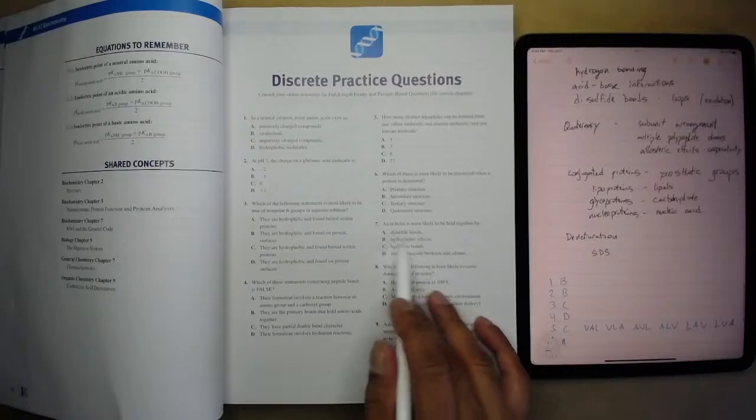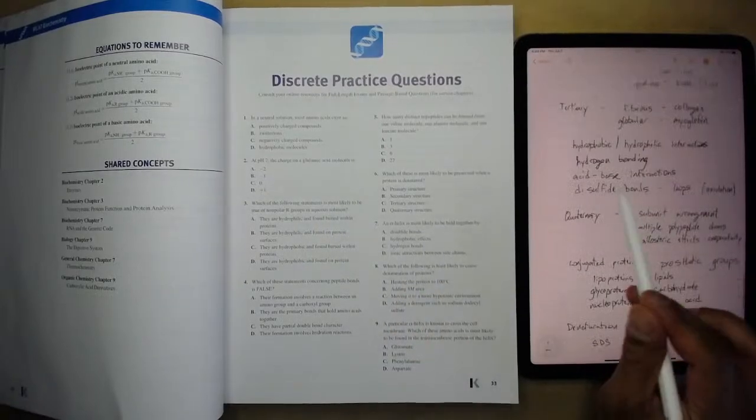7. An alpha helix is most likely to be held together by disulfide bonds, hydrophobic effects, hydrogen bonds, ionic interactions between side chains. Well, we know the disulfide bond is up at a higher level here, and it makes loops.